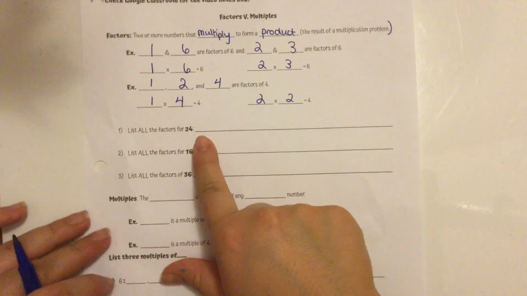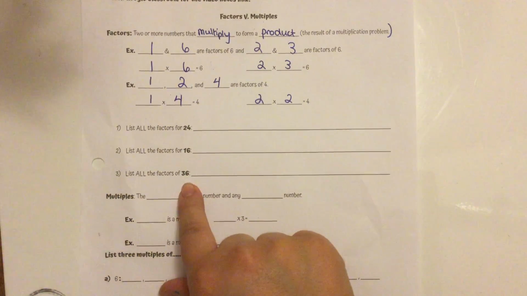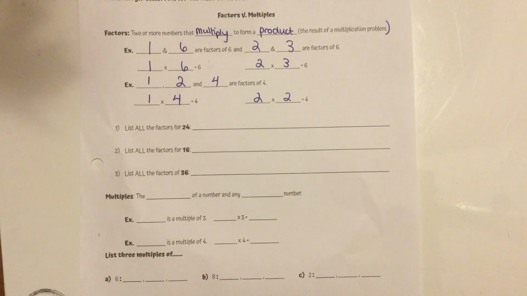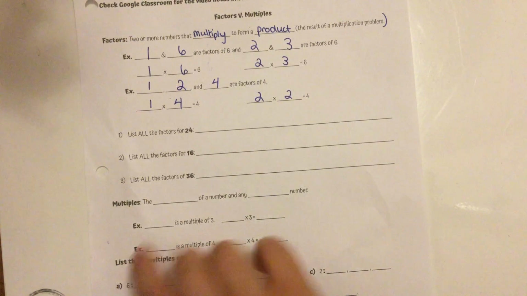List all the factors of 24, 16, and 36. You can pause the video now and then just press play as soon as you're ready to check your answer. All right, thanks for coming back to us.